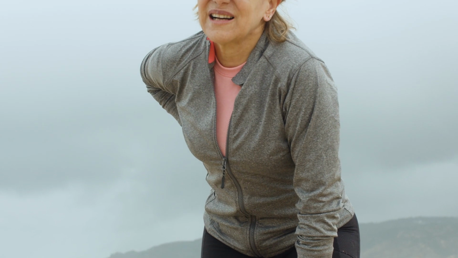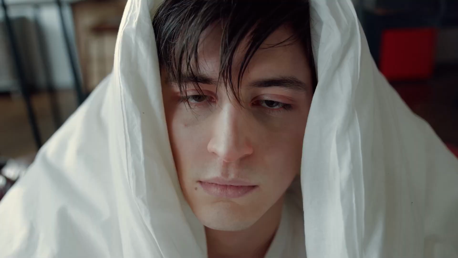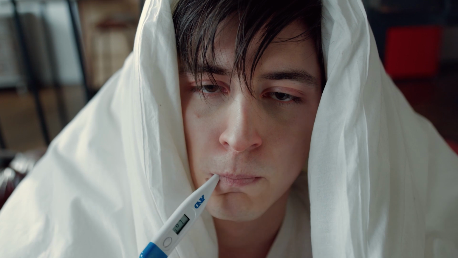Ibuprofen is an analgesic, meaning it relieves pain, and it's an anti-inflammatory, meaning it suppresses inflammation, and it's an antipyretic, meaning it suppresses fever type of medication. And here we will talk about what this medication does to your body.